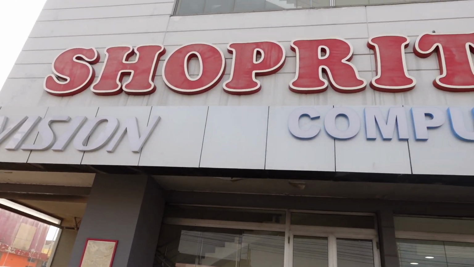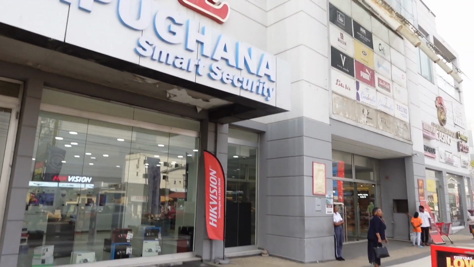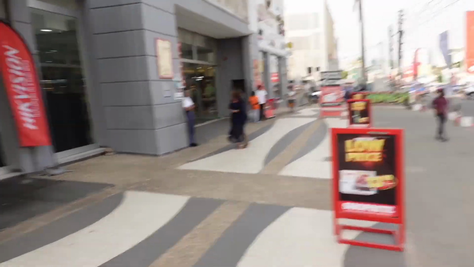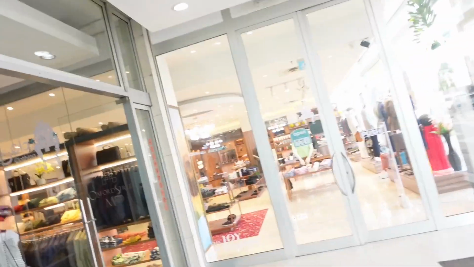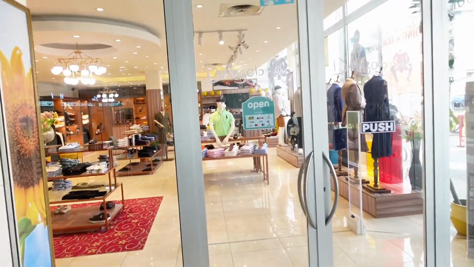So we are going into the ShopRite. We have some grocery shopping to do. It gets a little hot in here, so this is my outfit for today. So this is ShopRite. You can see we have a lot of different stores.